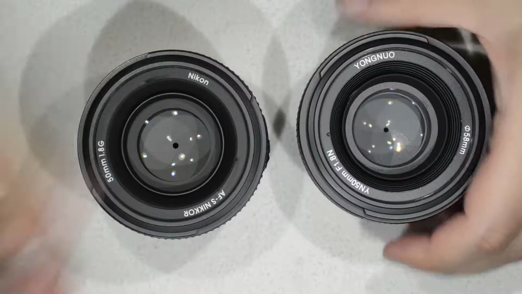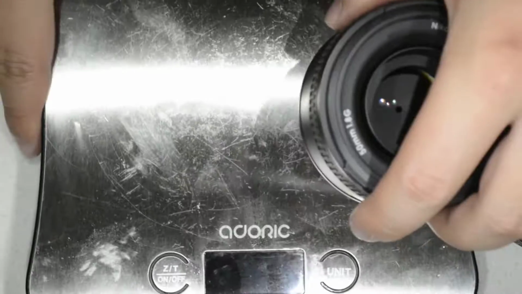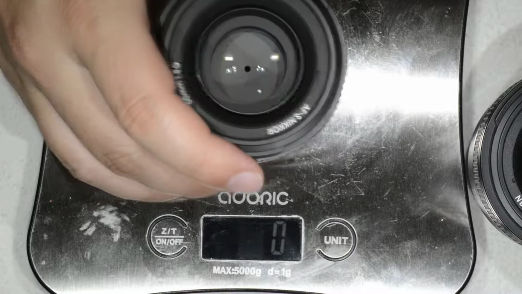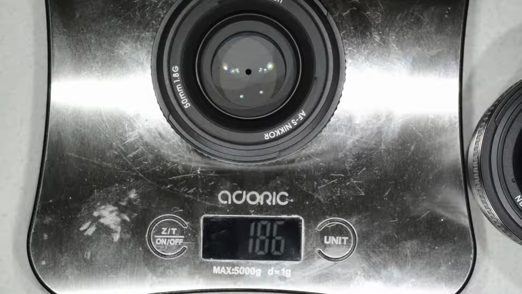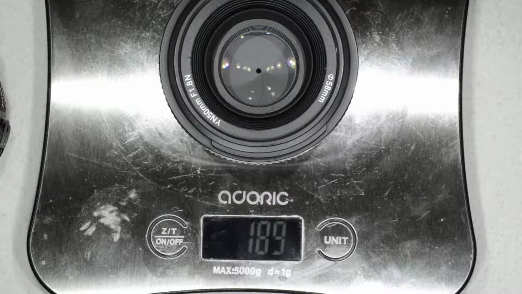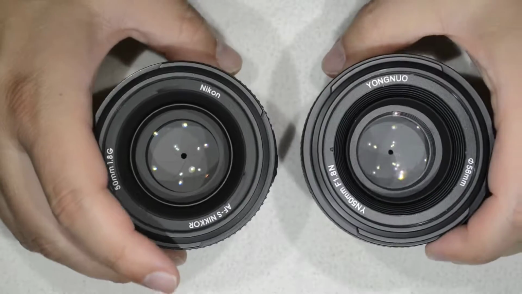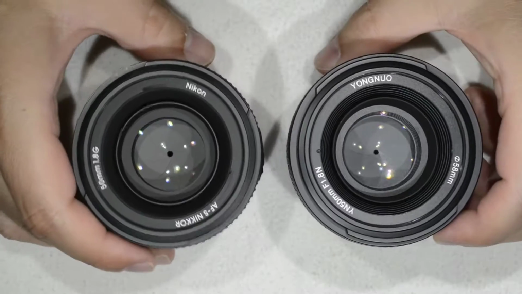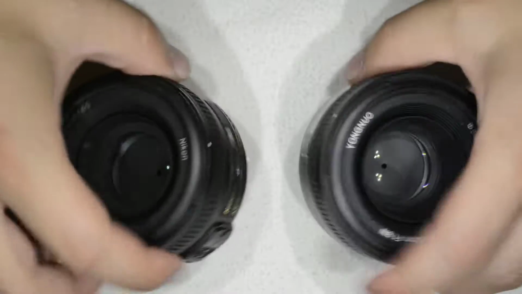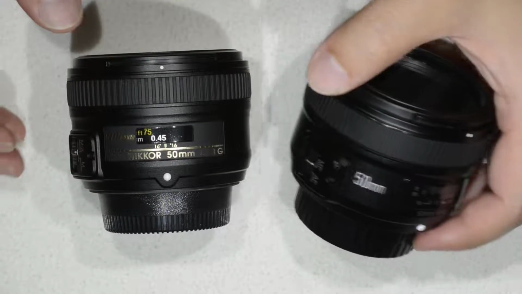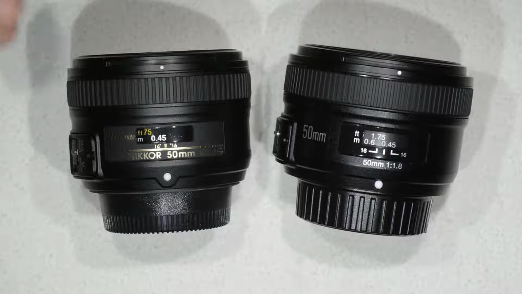Then weight, this is also one argument some people use to buy their lenses, but here you will see 186 grams, and here 189, so you have only a 2-gram difference. So this is not a showstopper for any of these lenses. So far both lenses look exactly the same. So you might be asking yourself why I should pay 40% more for the Nikon when I can have the Yongnuo cheaper. I'm not going to give you the answer to that question, I will let you judge.